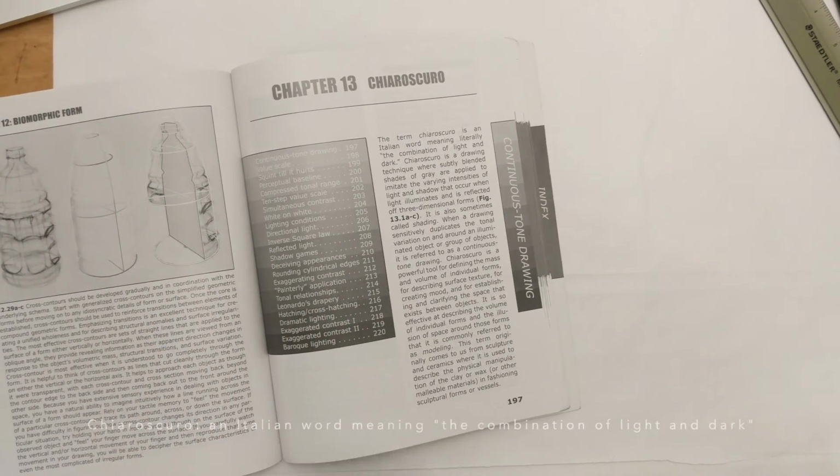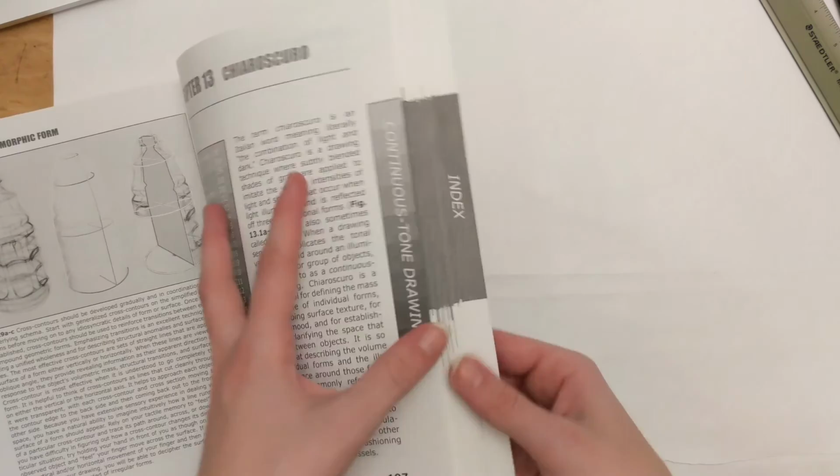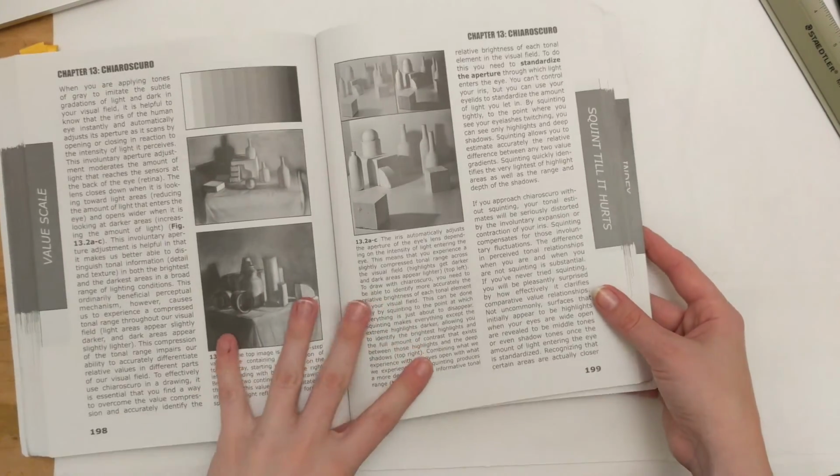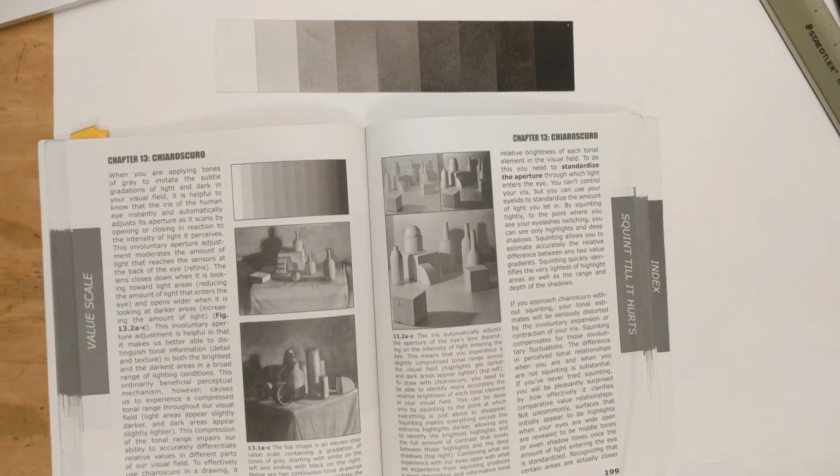discuss value. When talking about value, we must discuss the Italian term chiaroscuro, which basically just means light and dark. It is the gentle transition between the full black and white spectrum that shows form and volume. It is also often referred to as shading or modeling, and I went over this a little bit in the first video, but I just wanted to talk about a couple terms in regards to shadow and light that are important for you to know.